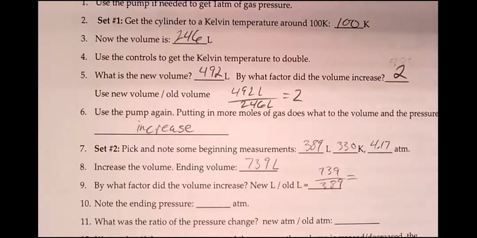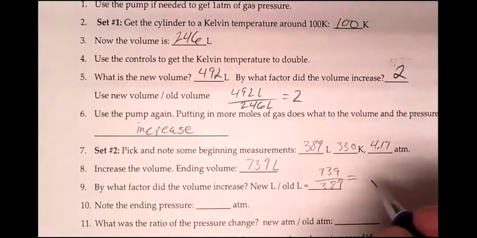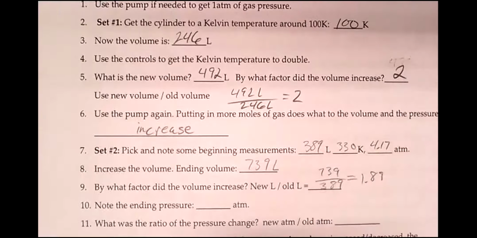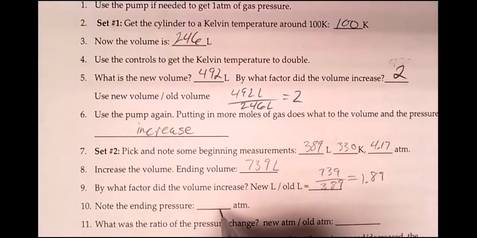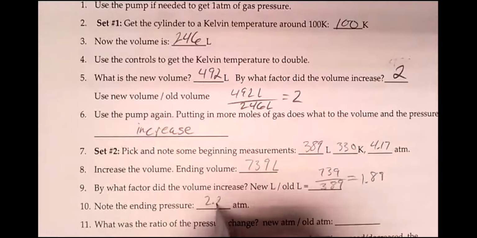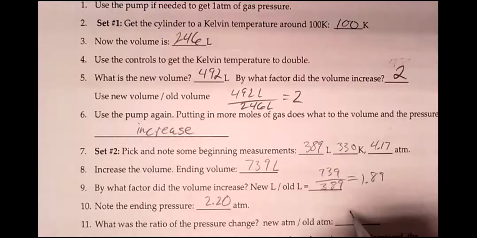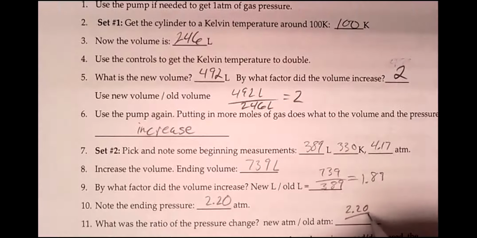1.89? Okay, 1.89. Note the ending pressure. The ending pressure is 2.2 atmospheres. So what was the ratio of the pressure change, new over old? And it's not big over small, it's new over old. So it's 2.20 over 4.17.